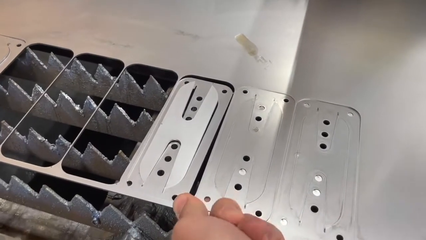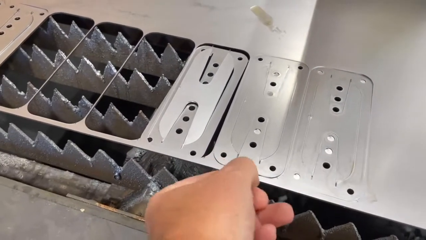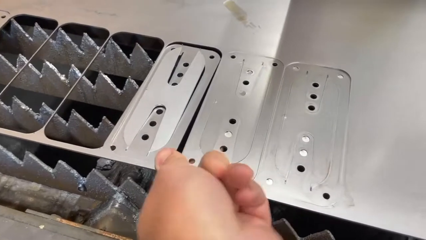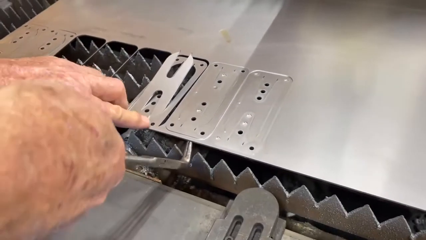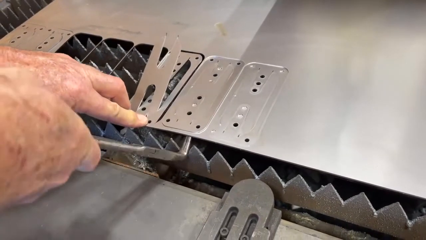So that's telling me that we have made it worse. So we basically found our perfect focal position previously. You see that? It's not even really coming out. And let's see if we can dig one out of there and look at the back of it. It's going to have a noticeable burr on it when we get it out.